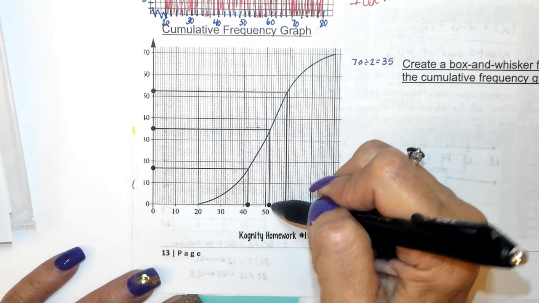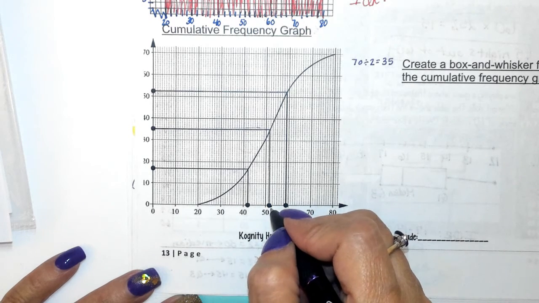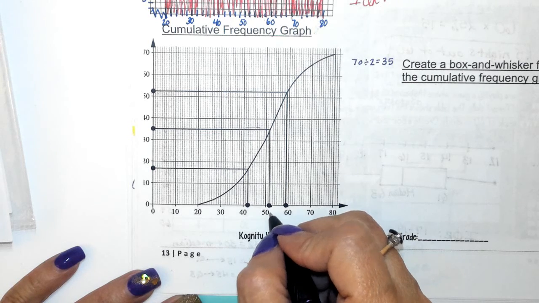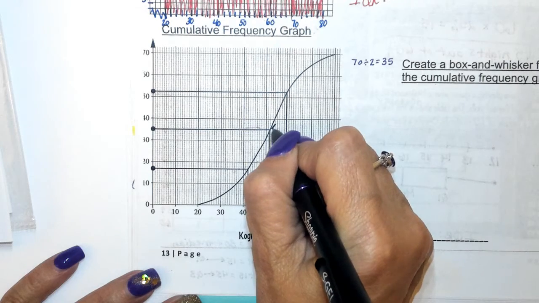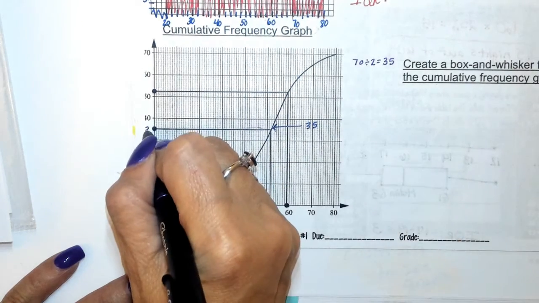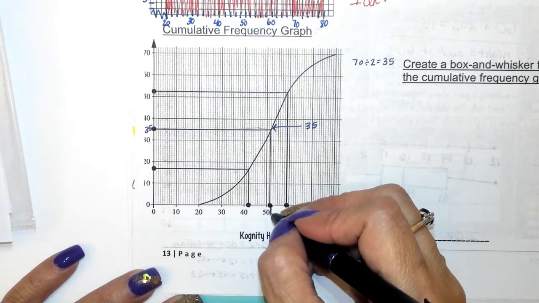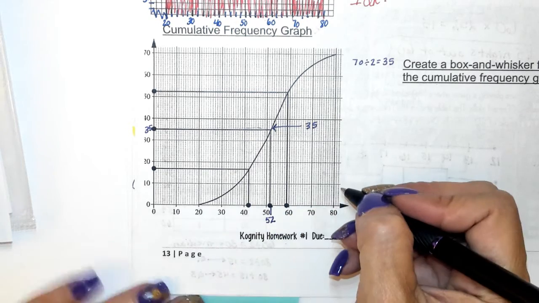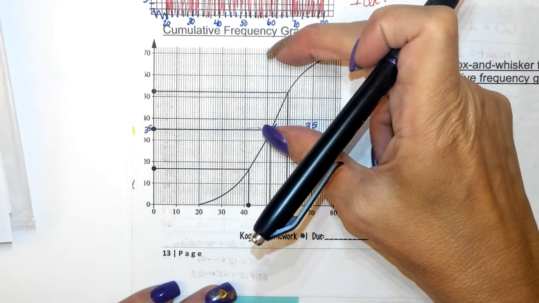That point is about, and I know it's a little bit hard to see on here, 52.5. Or I'm sorry, that's the median. I'm going to point to it. That is 35 right here, and when you follow it down, it comes here to about 52 if I was guessing. Then you want to do this upper half.